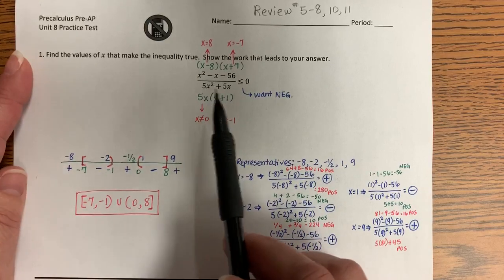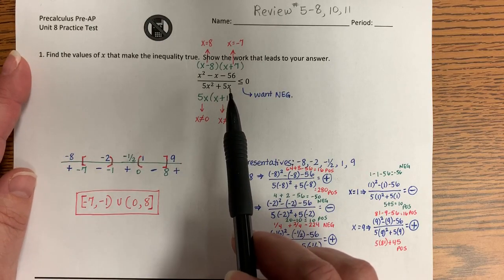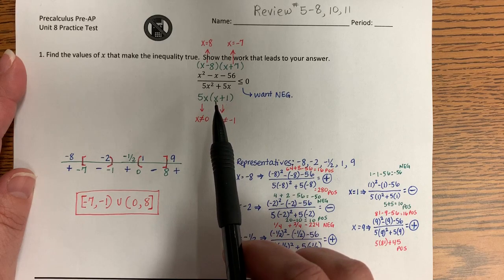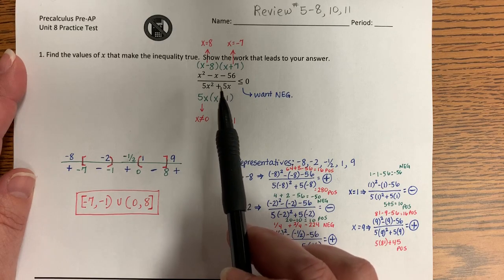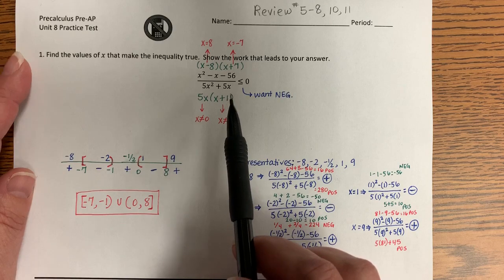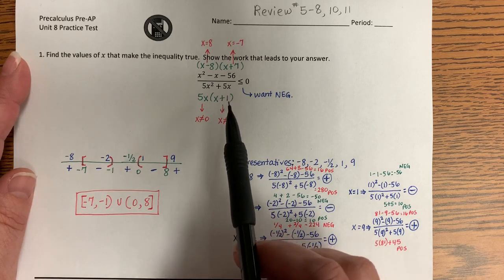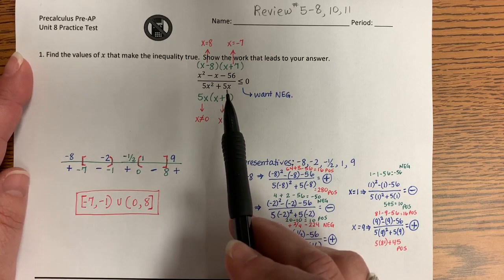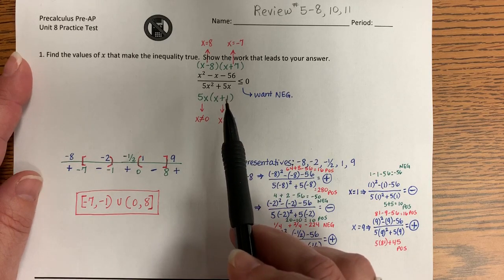On the denominator, I can take a 5x out of both terms. So when I divide 5x squared by 5x, I'm left with x. When I divide 5x by 5x, I'm just left with 1. A lot of students might make the mistake of making that 0. But remember, if you had 5 over 5, that would be equal to 1. It would not be equal to 0. So we do have a 1 left there.